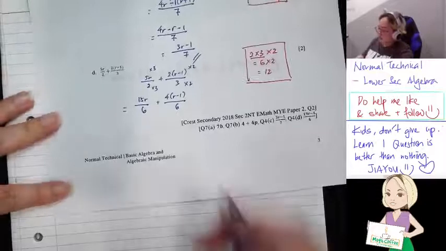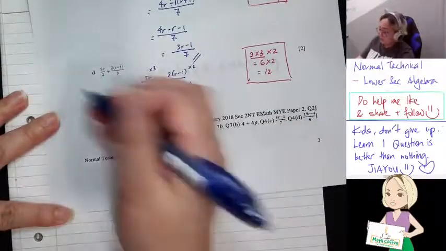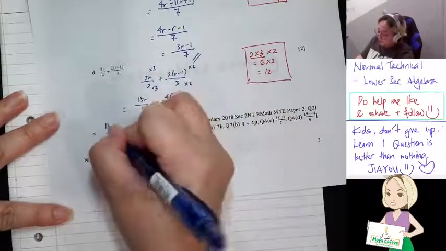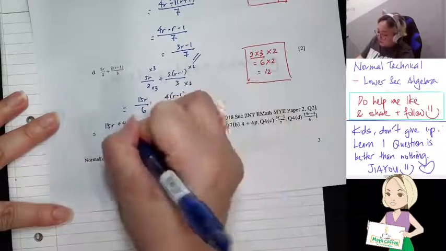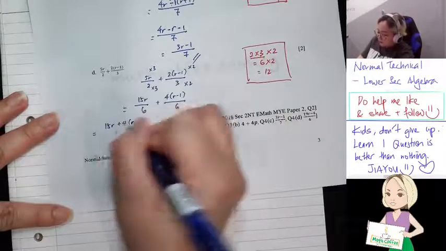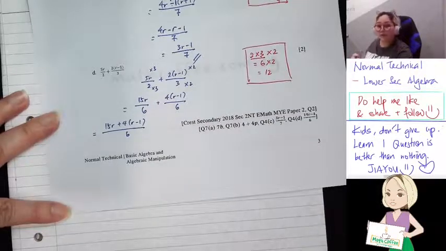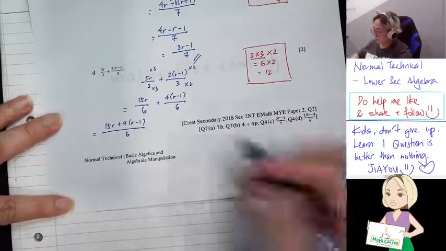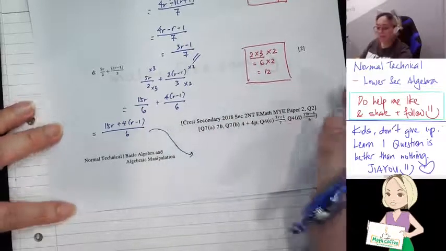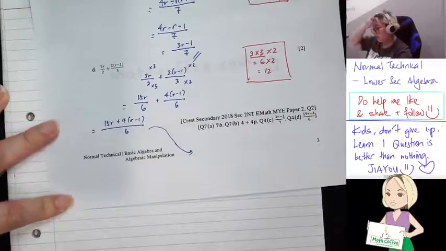Now I'm going to combine into a single fraction. Since the denominator is already 6, it will be equal to 15r plus 4r minus 1 over 6. Then what you need to do is further simplify by rainbow. I don't teach primary school math, I'm teaching Sec 1 to Sec 5.